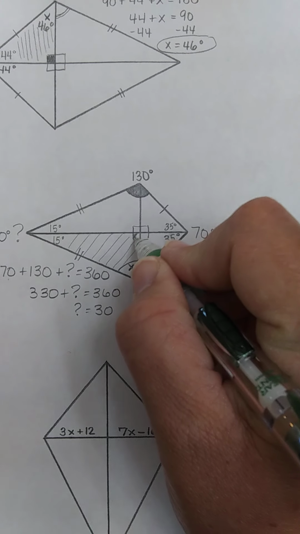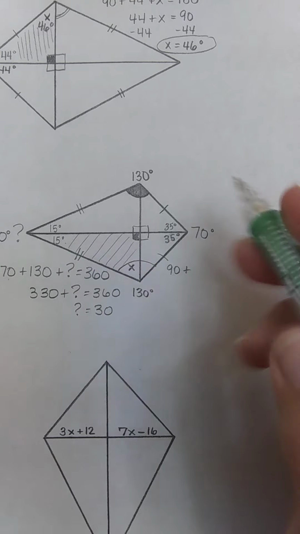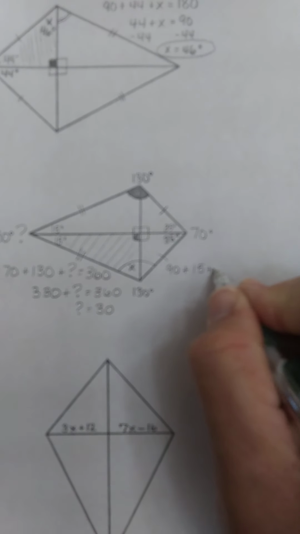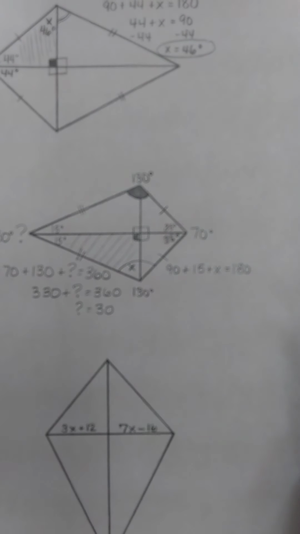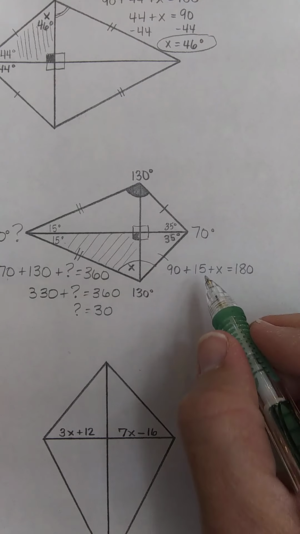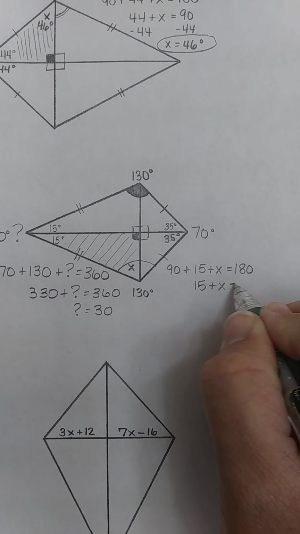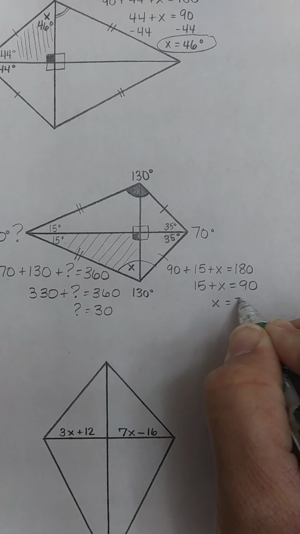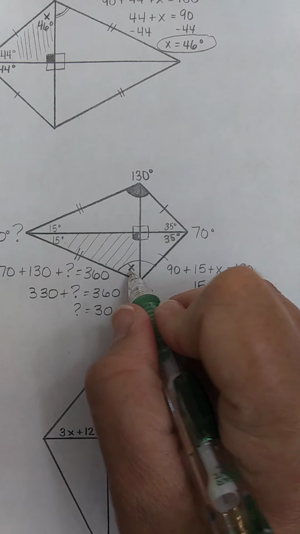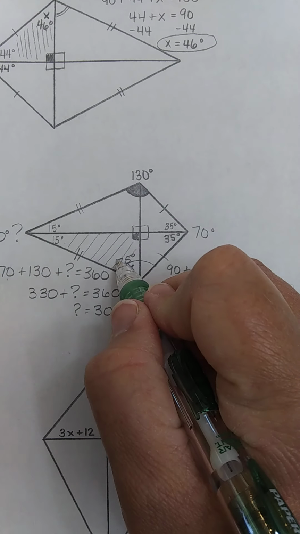So I've got this nice 90 right here. So 90 plus the 15 we calculated over there plus x have to add up to 180 degrees. So if we subtract our 90, 15 and x have to add up to 90. Then subtract our 15, and x is going to be 75. So x, this angle right here, is 75 degrees.